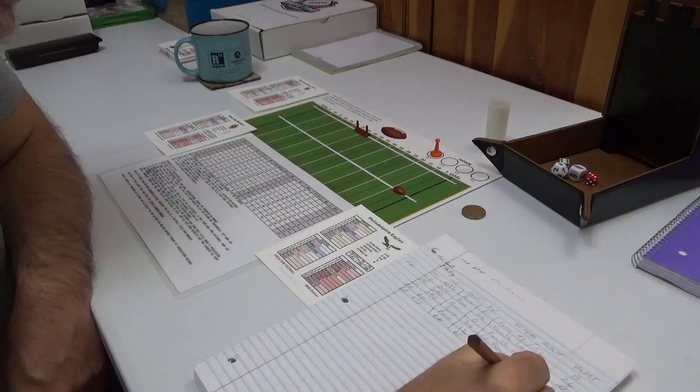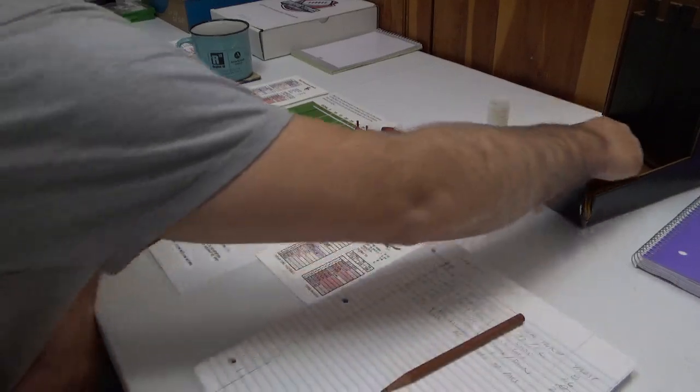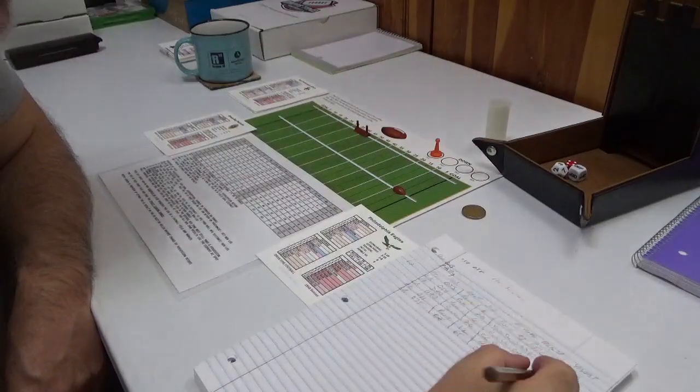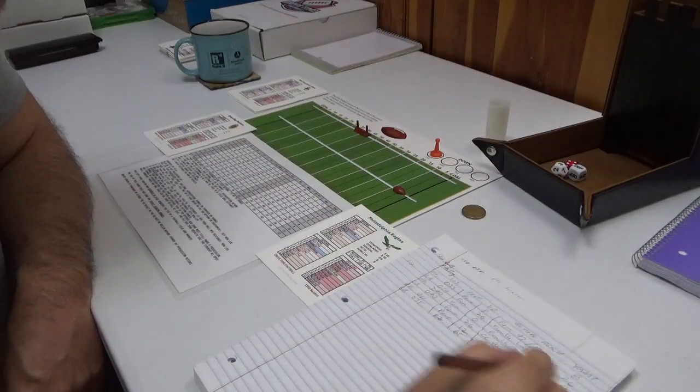TD pass. And the extra point. Starr breaks the ice. The fans are on their feet. 10. The extra point's good. And that is actually 35.